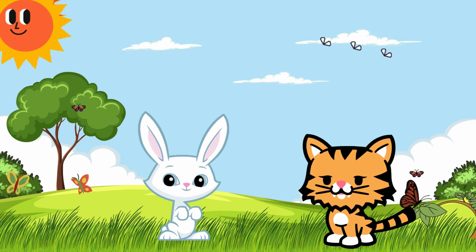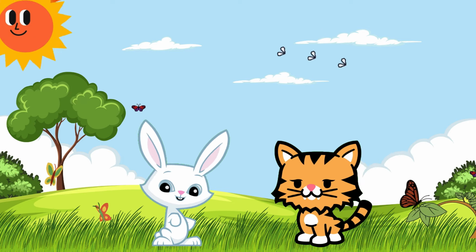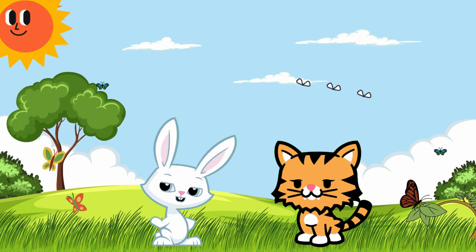Hey Cotton, look at this beautiful butterfly. Let's chase it together. Oh, Whiskers? You always find the most fun things to do. I love playing with you.